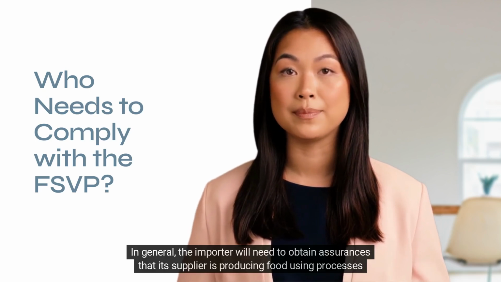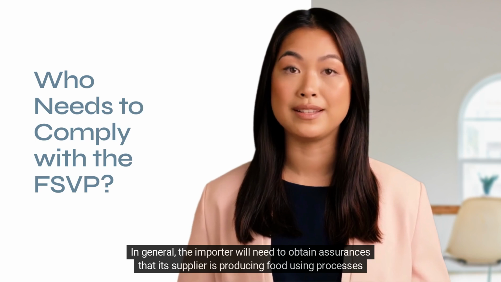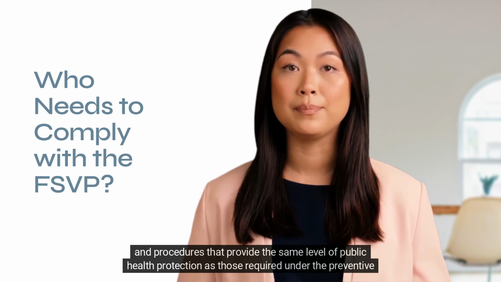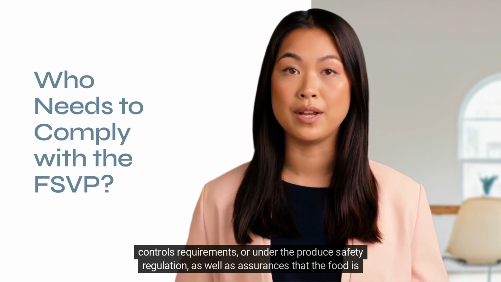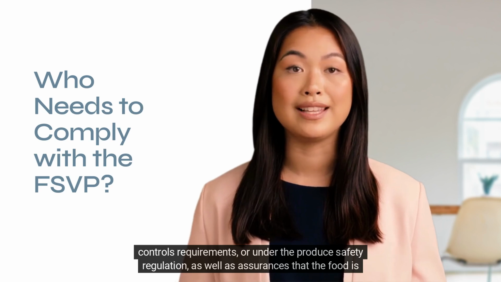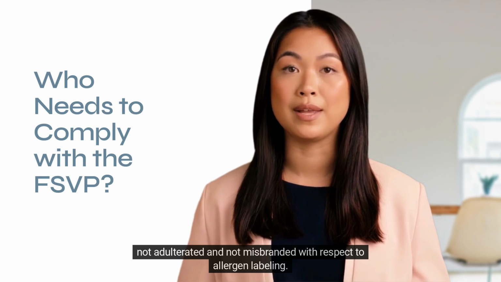In general, the importer will need to obtain assurances that its supplier is producing food using processes and procedures that provide the same level of public health protection as those required under the preventive controls requirements, or under the produce safety regulation, as well as assurances that the food is not adulterated and not misbranded with respect to allergen labeling.